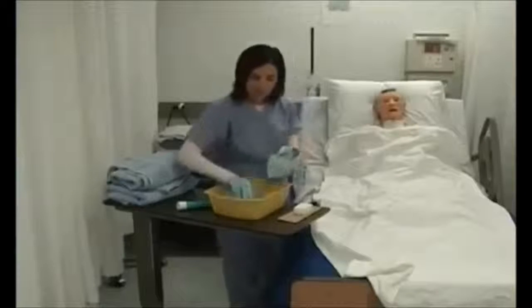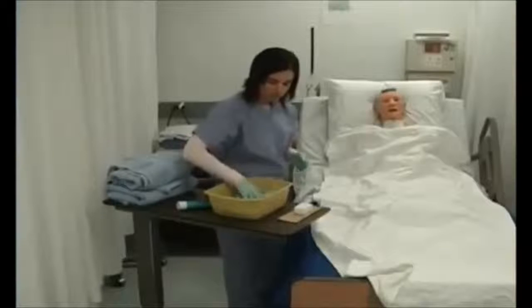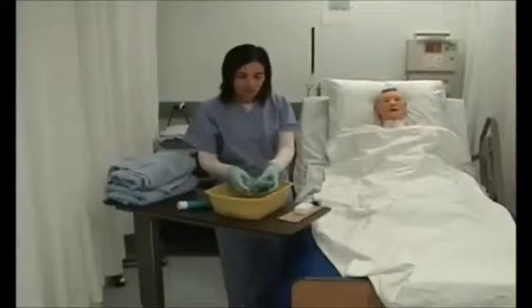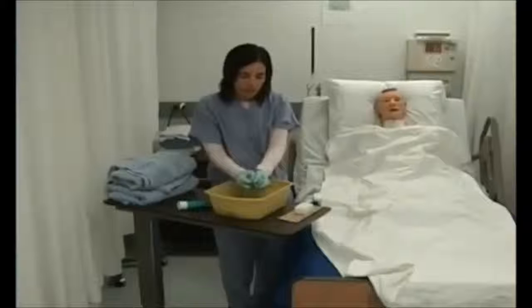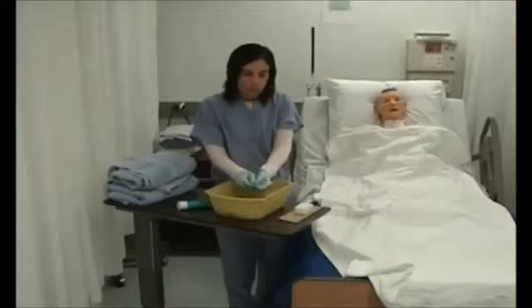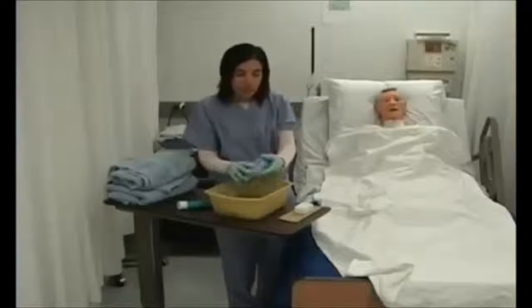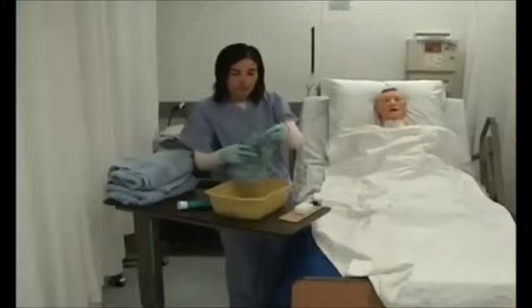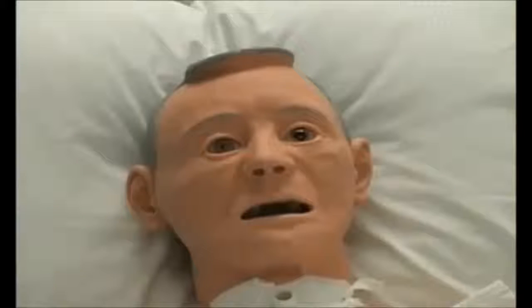I'm going to place both of my washcloths in the warm water. One is for washing and one is for rinsing. I'm going to wring out my first washcloth so that it's not dripping. I'm going to begin with washing my patient's face. We never use soap on the face.